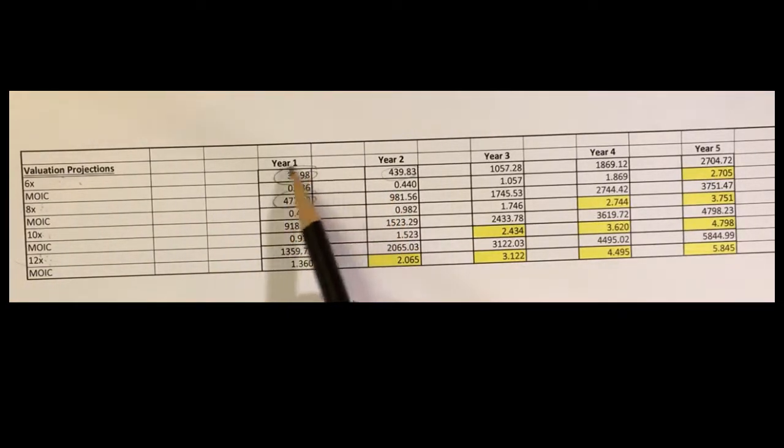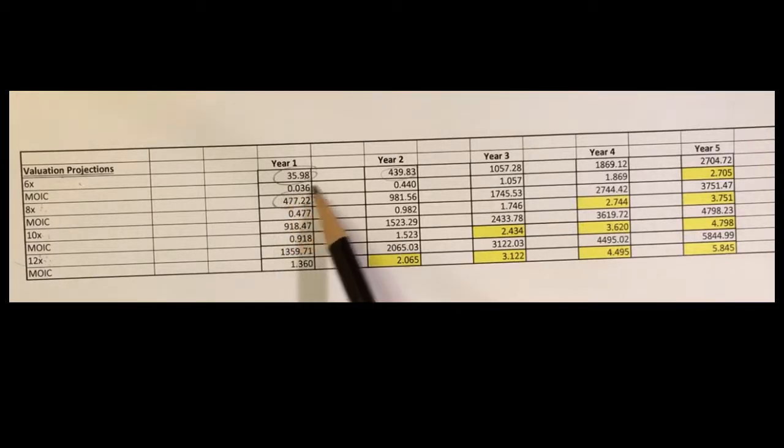In this case, for example, if they only get to sell the business for $35 million net, well, obviously $1 billion in and $35 million back is a bad deal, right? Anything less than a multiple of 1 means they didn't even get their money back. But any time they have a multiple greater than 1, they are making positive returns.